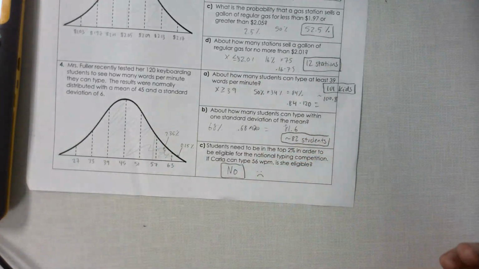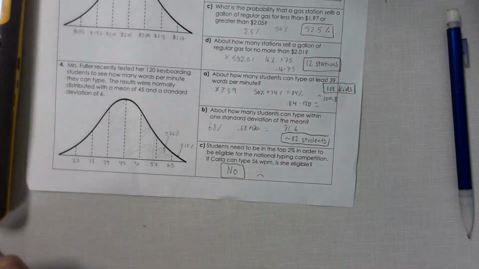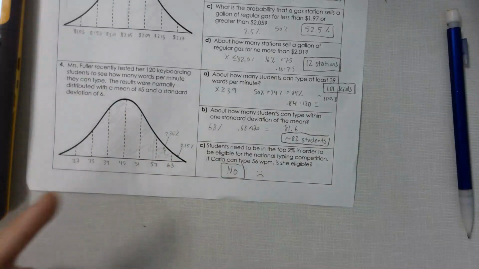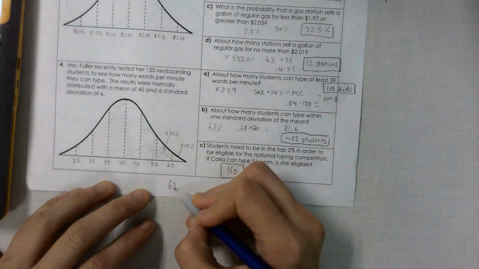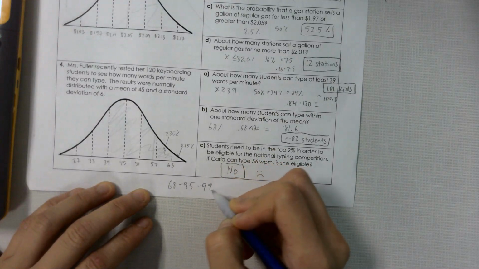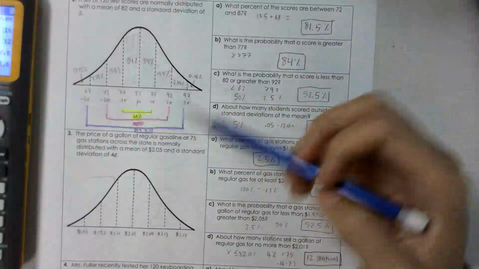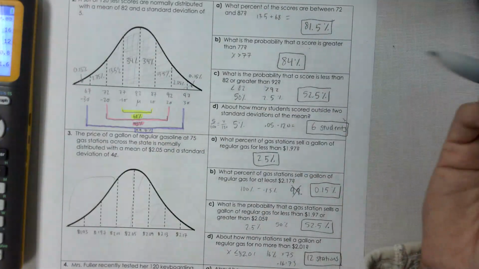No. All right. So please make sure you do the practice problems for these. Make sure that you can make this chart without looking at your notes. Like you do it enough that you can use the 68, 95, 99.7 rule to answer these questions without looking at your notes, because in the quizzes and tests and everything, you're not going to get these notes. You're just going to have to remember it.